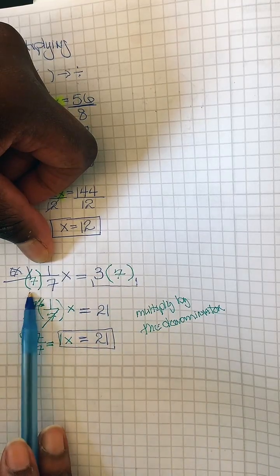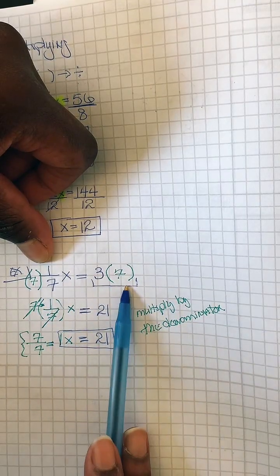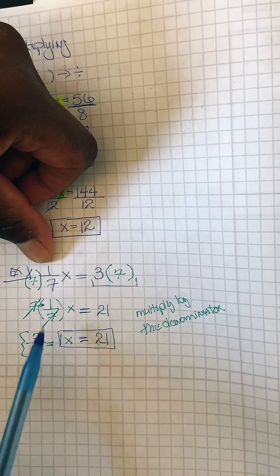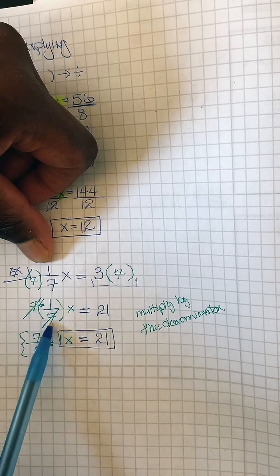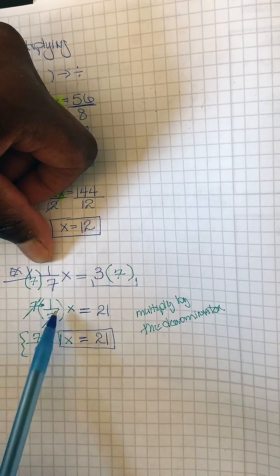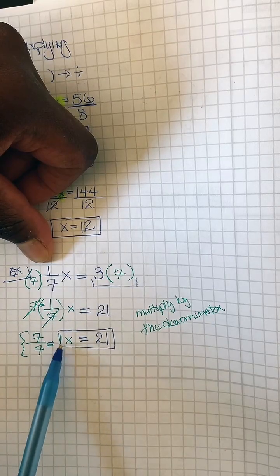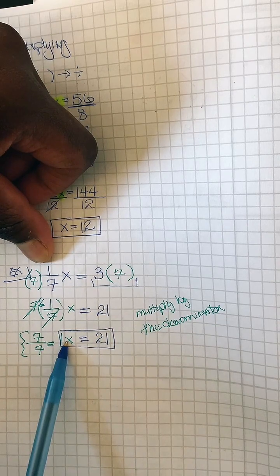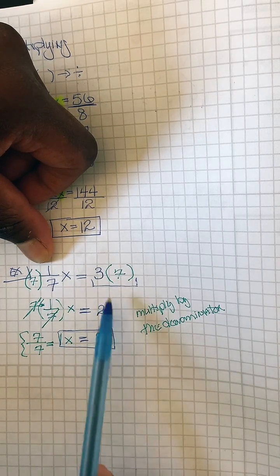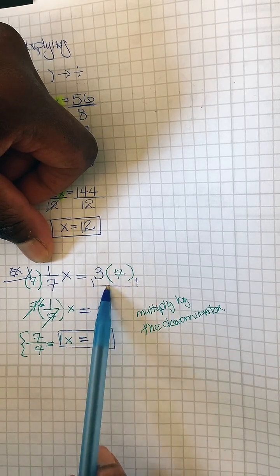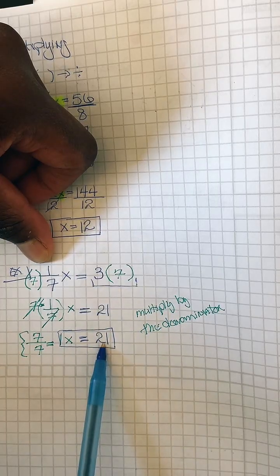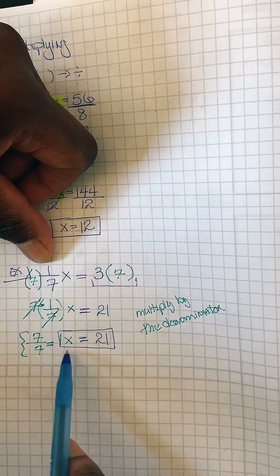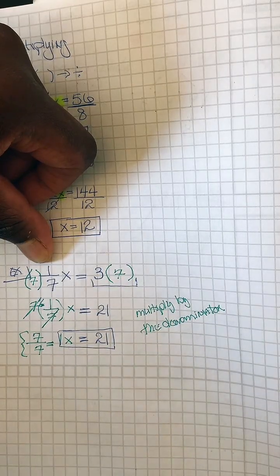Because whatever you do on one side of the equal sign, you must do on the other. So 7 times 1/7, the 7s cancel, giving me 1, and actually giving me 1x. Now on the right-hand side, we're doing 3 times 7, which gives me 21. So since we just want to know what x is equal to, that's how you know when to stop.